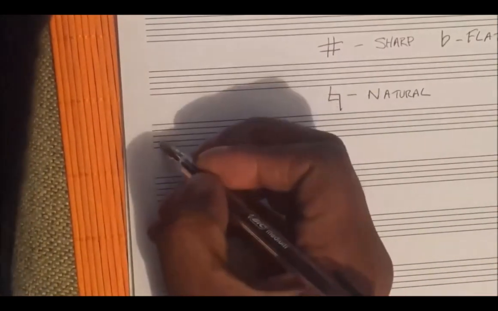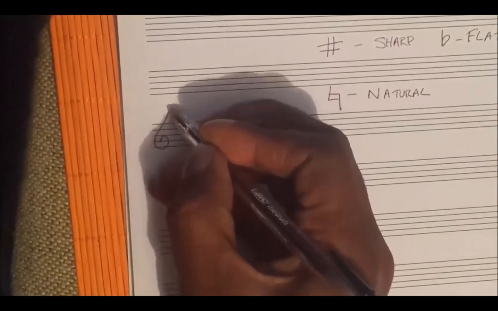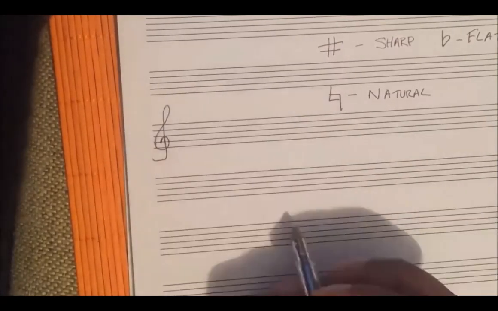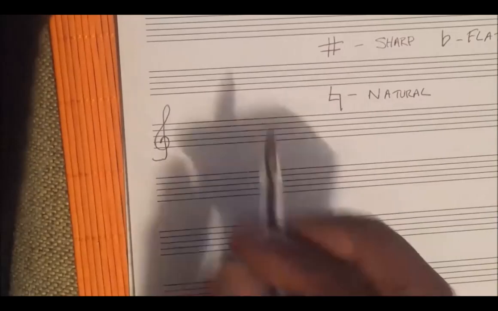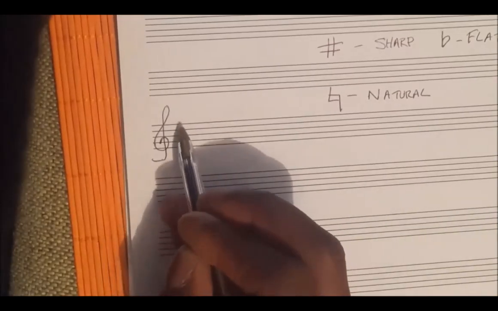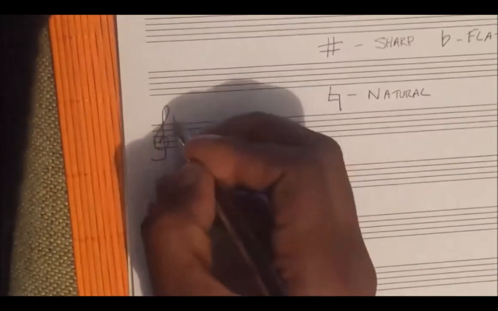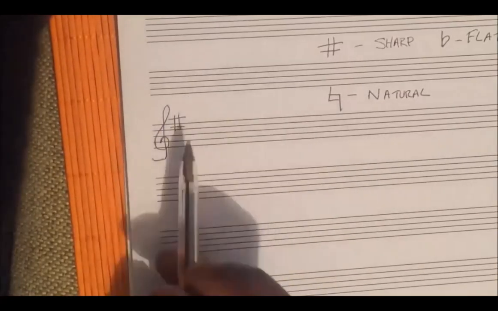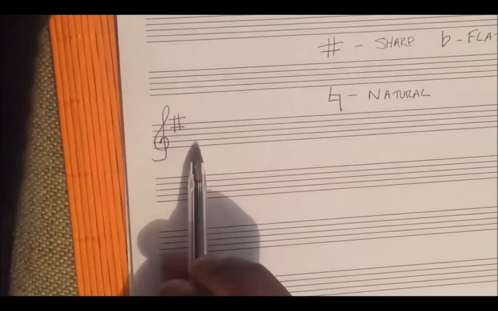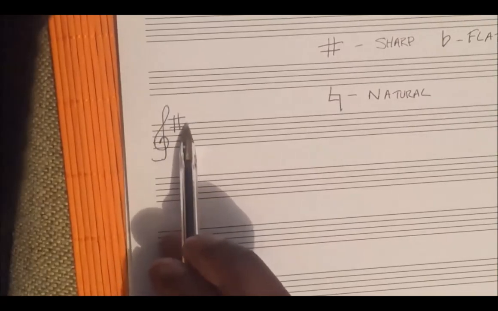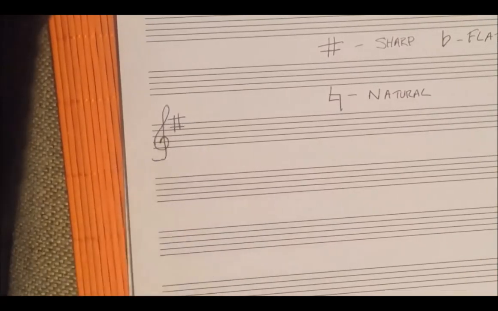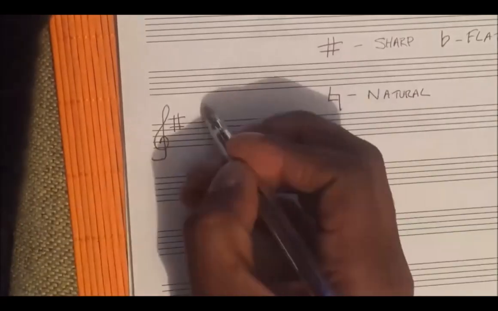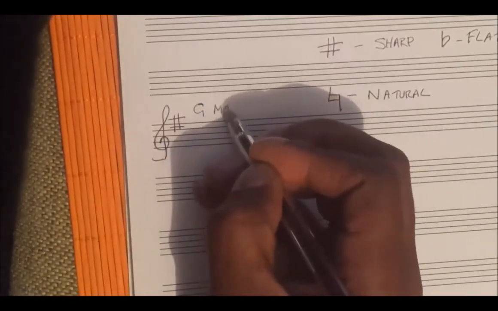G major, I'm going to do a treble clef here. G major has F sharp. Every good boy deserves football. F sharp. You know how to write F sharp, remember? The line must go through. Every good boy deserves football. That line is going inside the sharp. F sharp is G major.